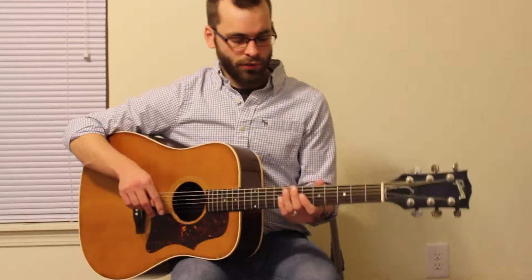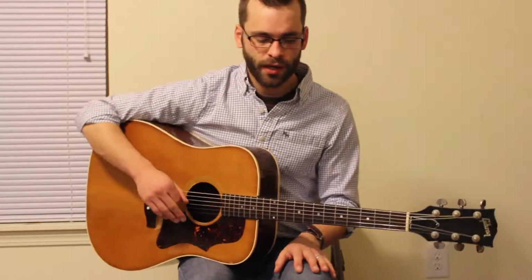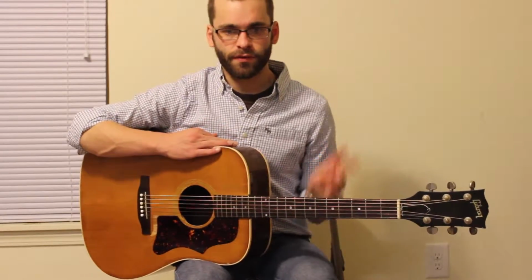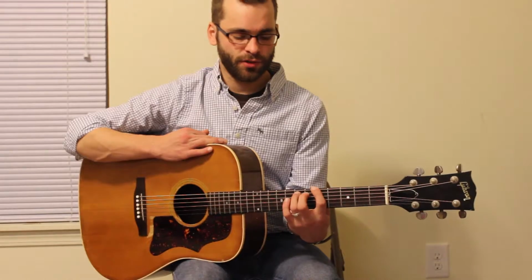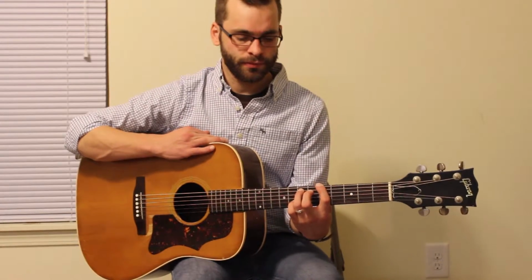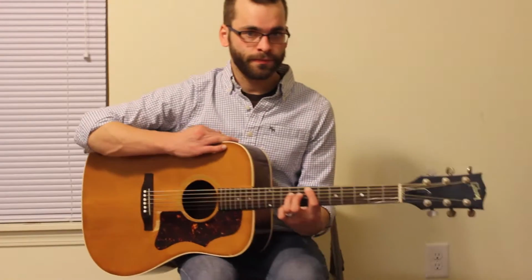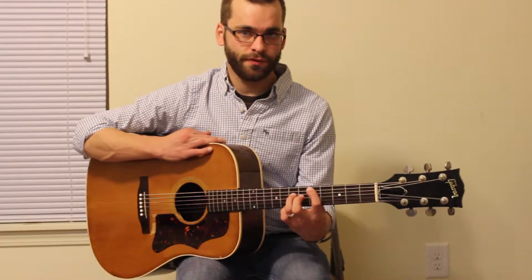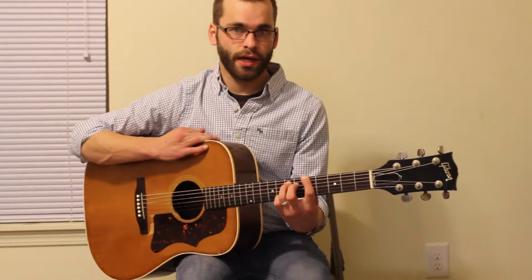So the whole way through, we're going to have the 1 chord for 4 measures, the 4 chord for 2 measures, which is just one string down, the 1 chord again for 2 measures, so you go back where you started, then the 5, which is 2 frets higher than your 4, down to your 4 for 1 measure again, and then 2 measures of the 1 again.